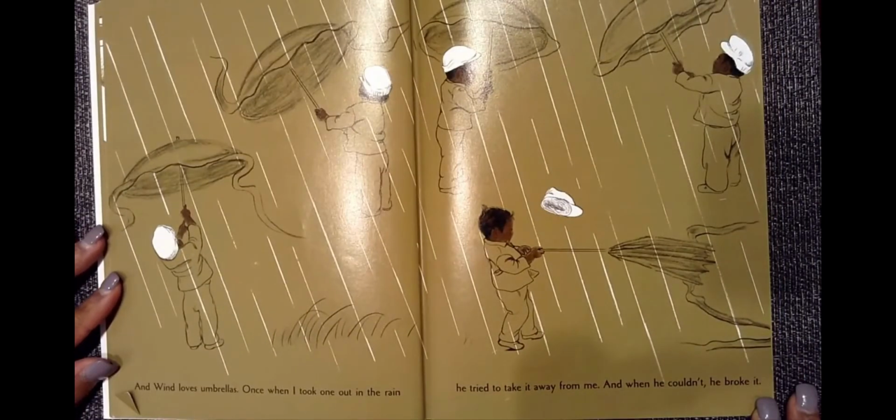And Wind loves umbrellas. Once when I took one out in the rain, he tried to take it away from me, and when he couldn't, he broke it.